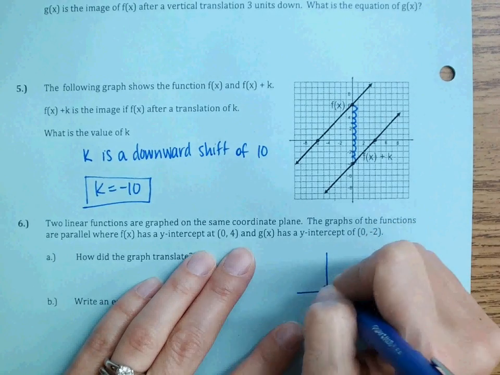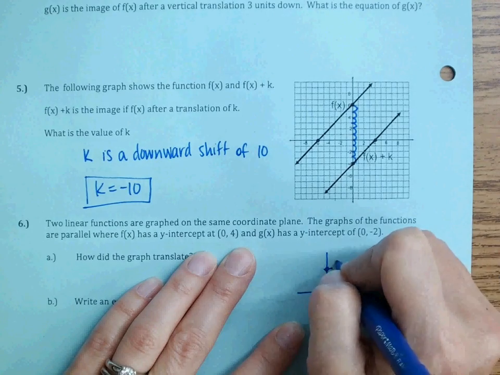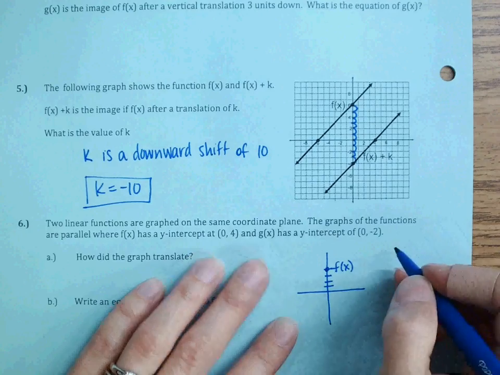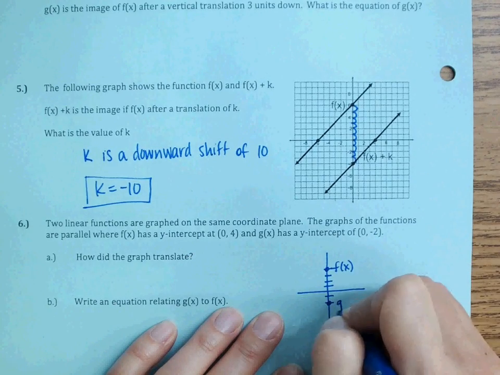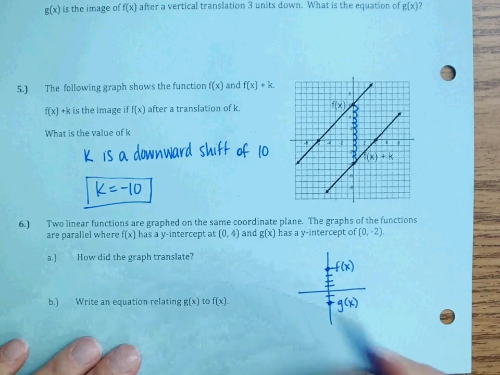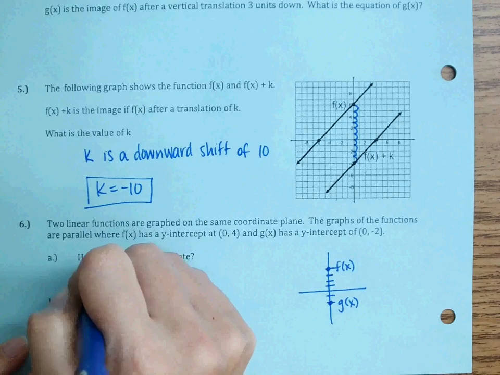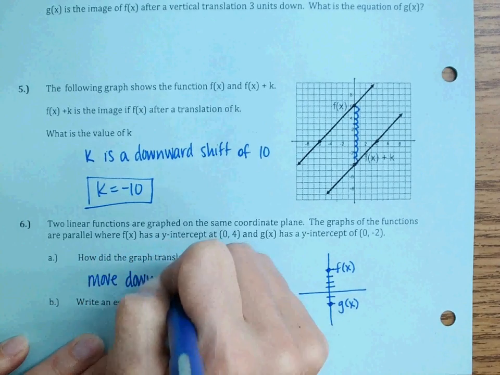If f of x has a y-intercept of (0, 4), and g of x has a y-intercept of (0, negative 2), how did it translate? This is where we can say move down 6 units.